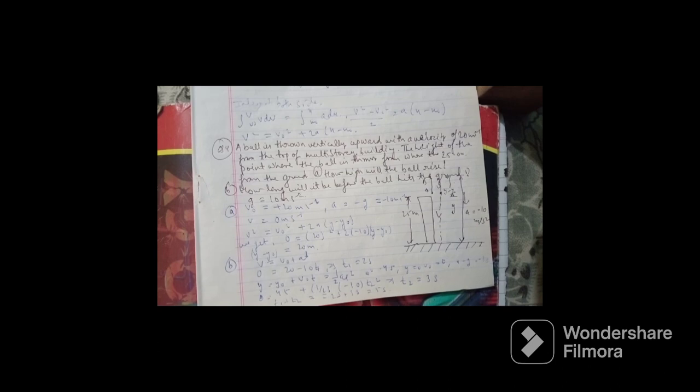Okay, now for the second method we'll go for it. The total time taken can also be calculated by noting the coordinates of the initial and the final positions of the ball with respect to the origin that is chosen and using the equations. So we go for the same here and we'll solve it for the second method.